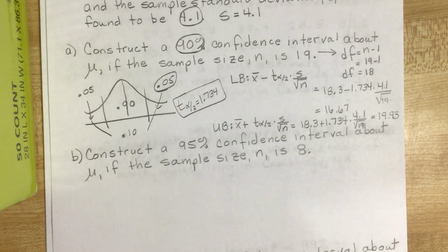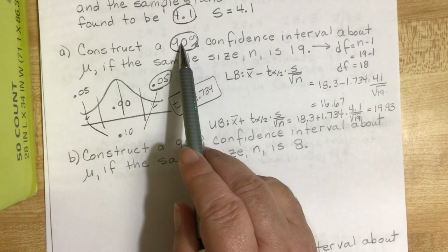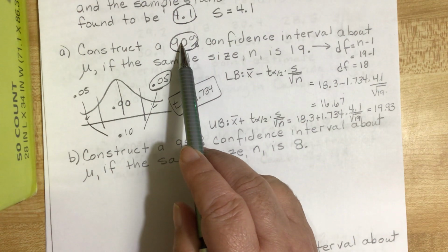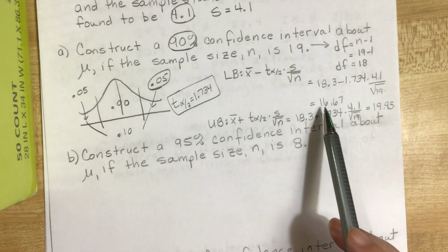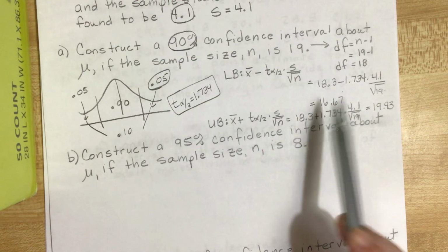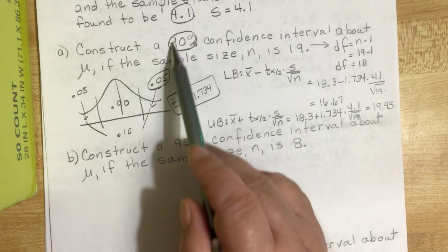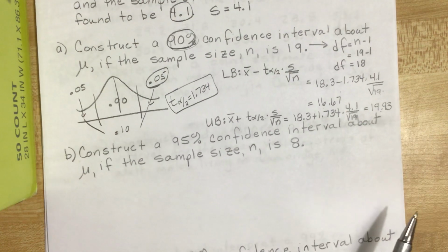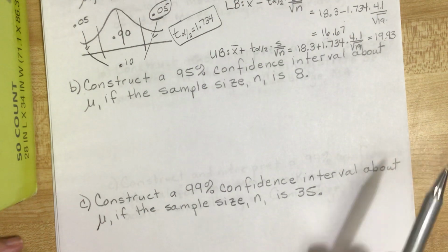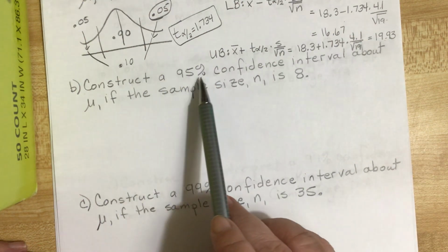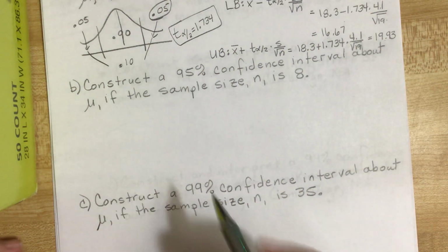So, again, if we're going to interpret that, that would say we are 90% confident that the true mean of the population is between 16.67 and 19.93. Alright, so that's for a 90% confidence interval. Let's do one for a 95% confidence interval. Alright, so we want to construct a 95% confidence interval about the mean if the sample size is 8.